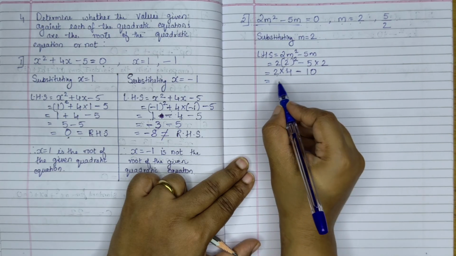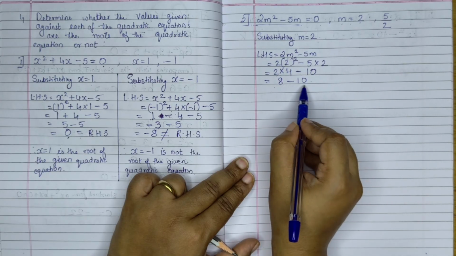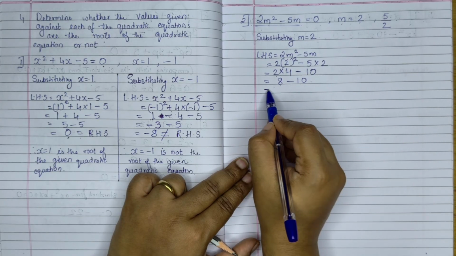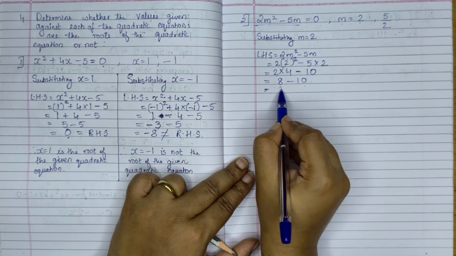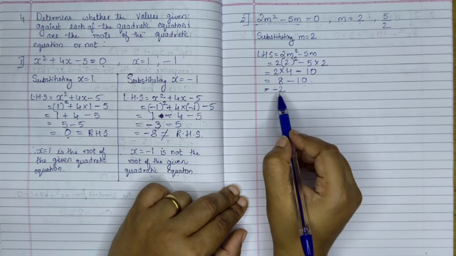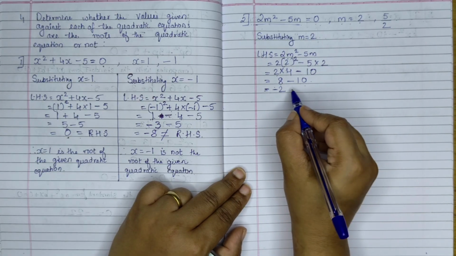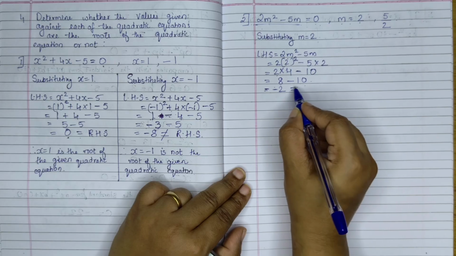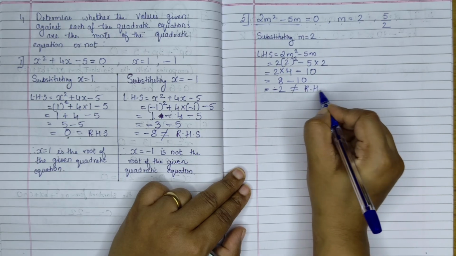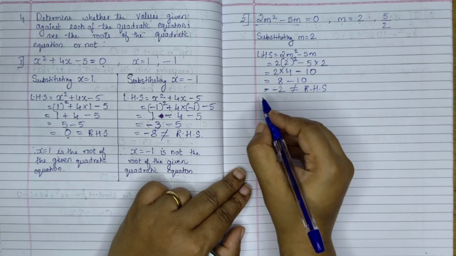So 2 4s are 8, we get 8 minus 10. Now your smaller number minus greater number. 10 minus 8 is 2, but we have to put the sign of the greater number as we did in this. So here we get minus 2. Now minus 2, right hand side we have 0. Is it equal? No, it is not equal. So minus 2 is not equal to the right hand side, RHS.